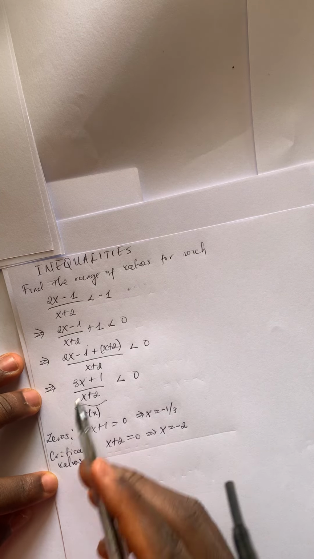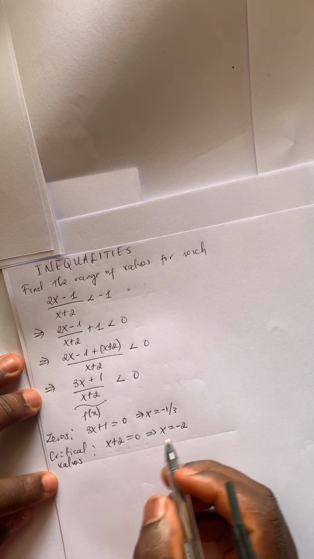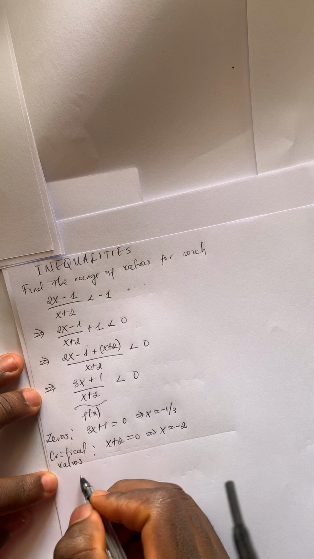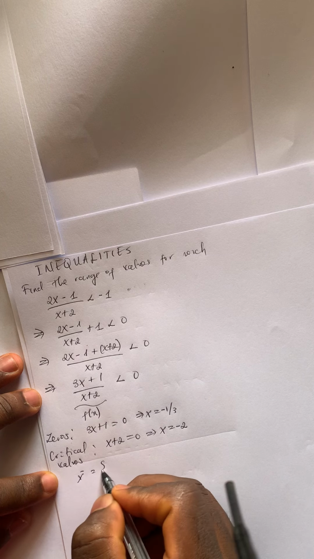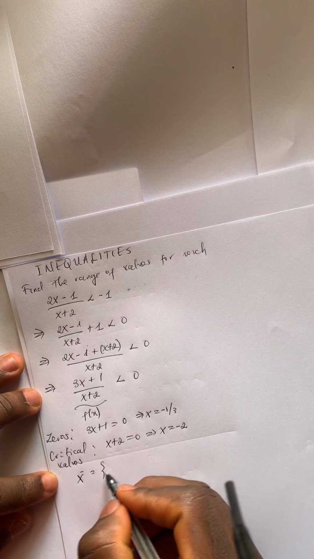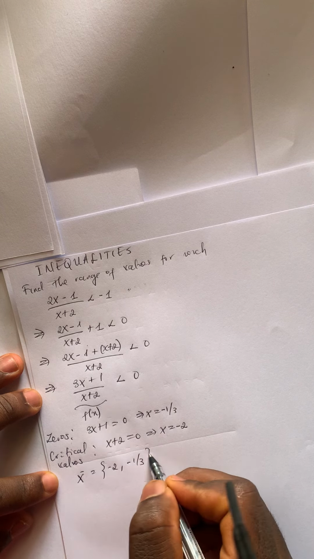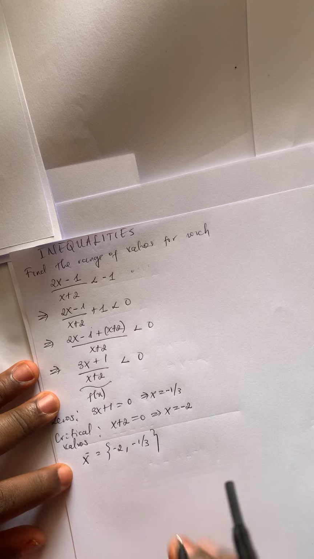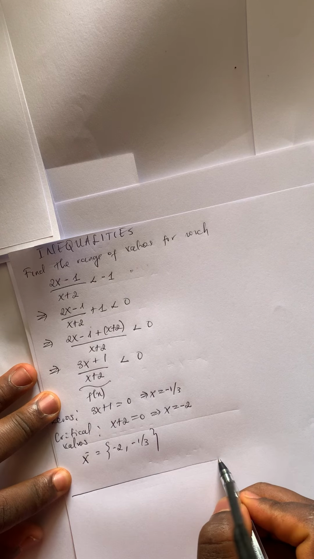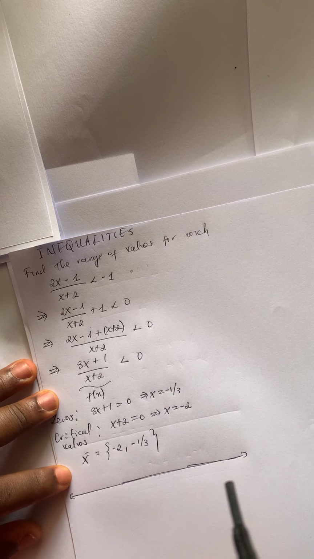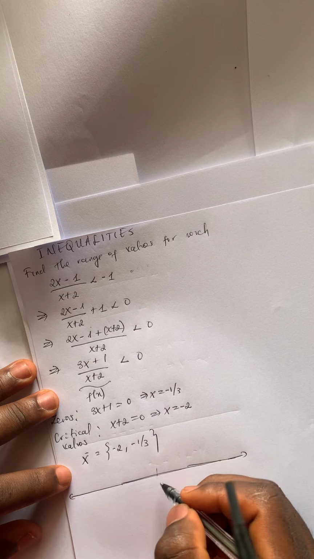So we'll represent the zero and the critical value on the real line. Let me start with the smallest, negative 2, negative 1/3. So if we have our real line like this, let me represent 0 first.